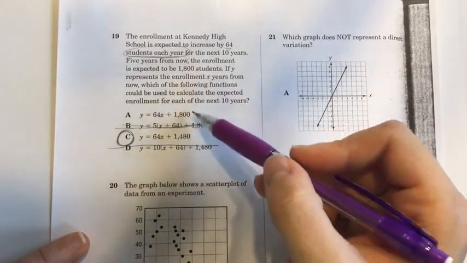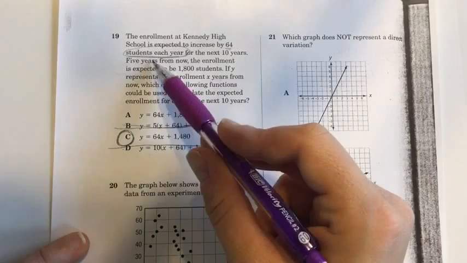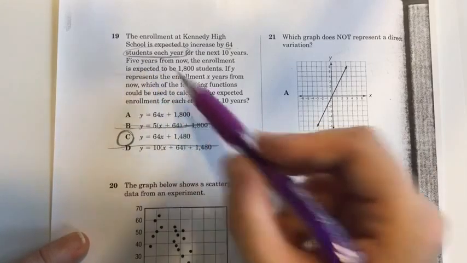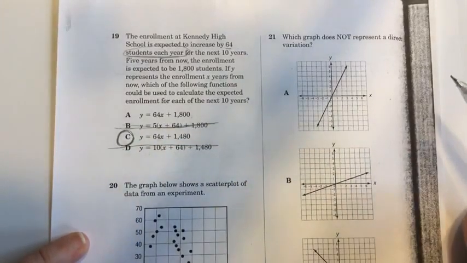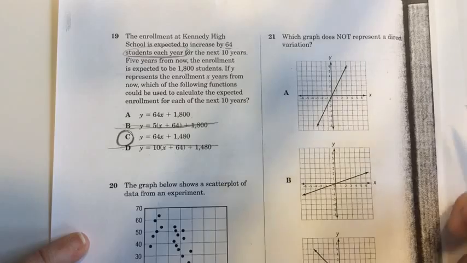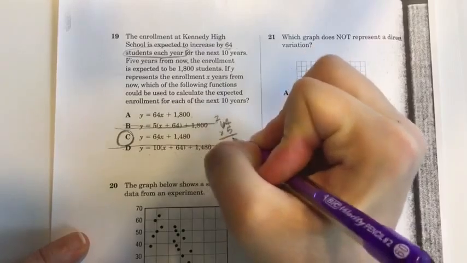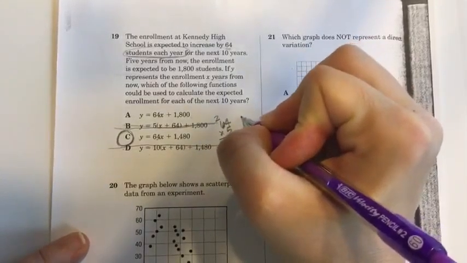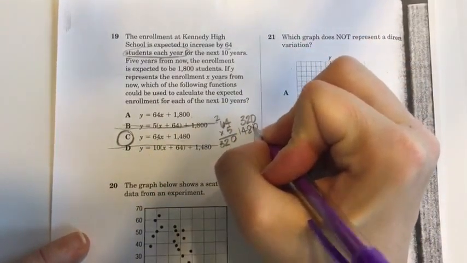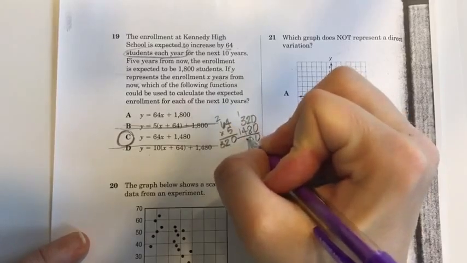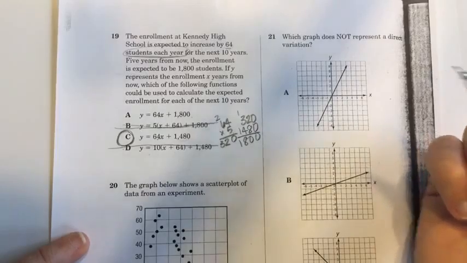Y'all see 1,800, you think 1,800 must be in the formula. But let's really think about this. 1,800 is where I'm going to be in 5 years. Well, if I take this formula and I start at 1,800 and then go adding 64s onto it, I'm going to be way past 1,800 in 5 years, okay? This one, if I do 64 times the 5 years, I get 320. Then if I add that 320 to where they're claiming I start, the 1,480, you're going to see that miraculously, ooh, there's the 1,800. So if I plug in 5 years, I get 1,800, okay?